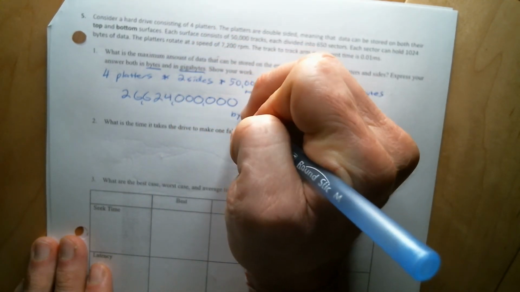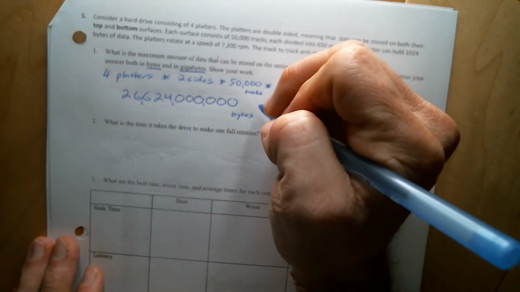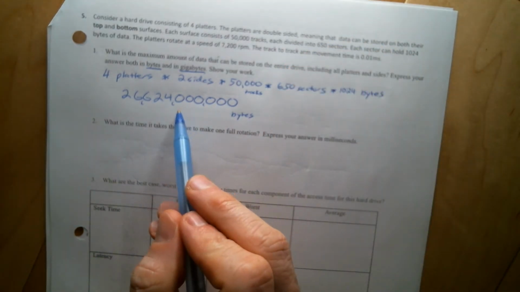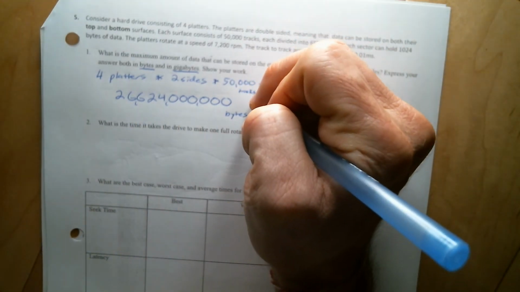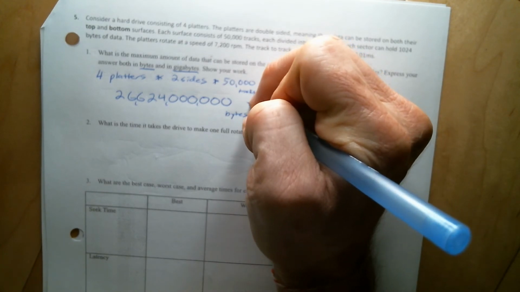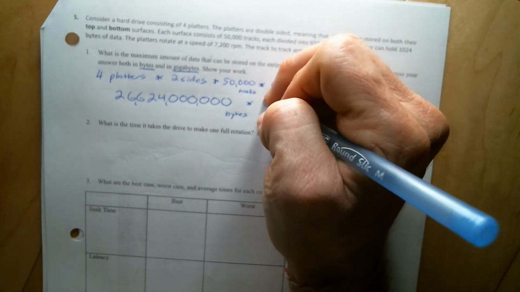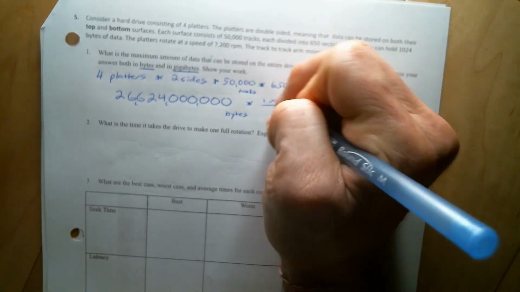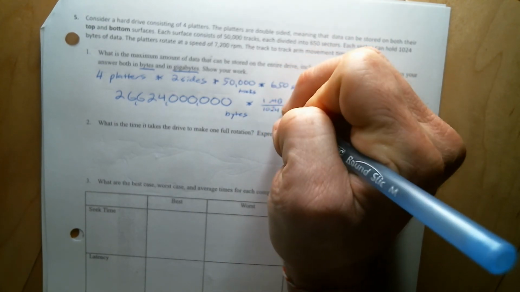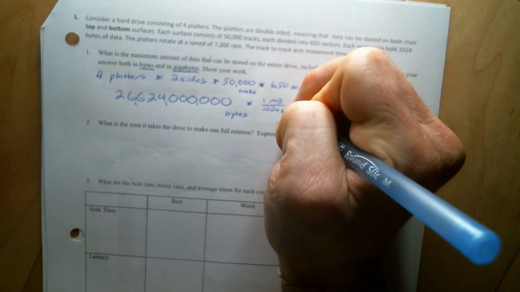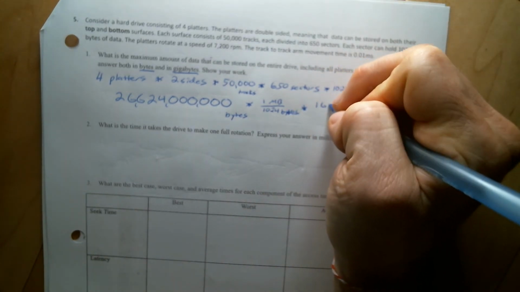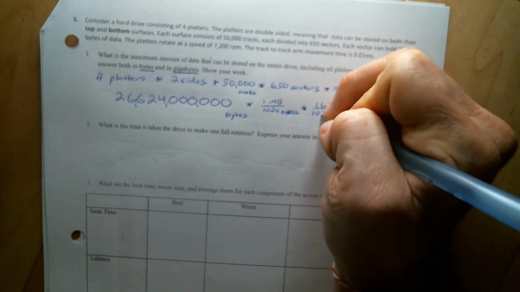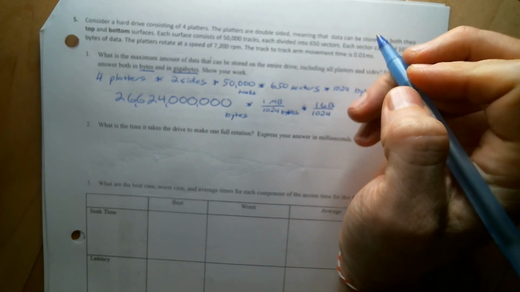So this right here is in bytes. And then what you need to remember is you can either divide this number by 2 to the 20th, or you can do it step by step and say, okay, well, 1 megabyte has 1,024 bytes, and 1 gigabyte has 1,024.